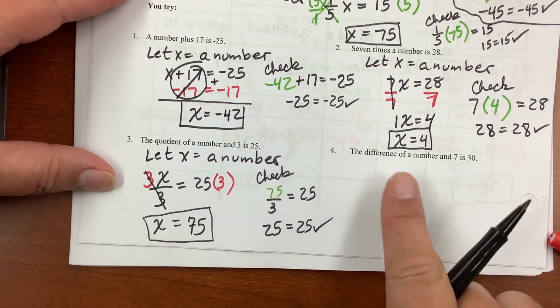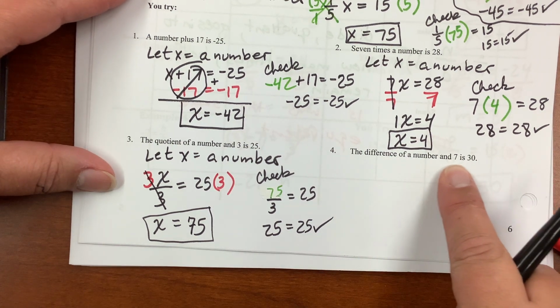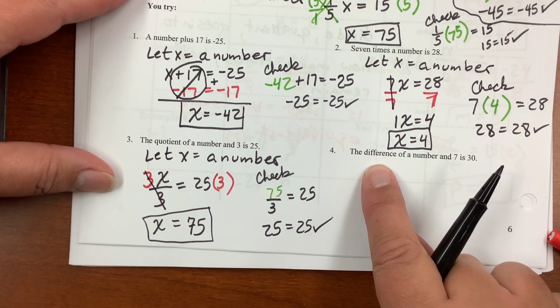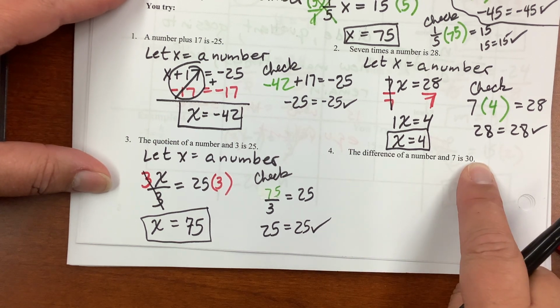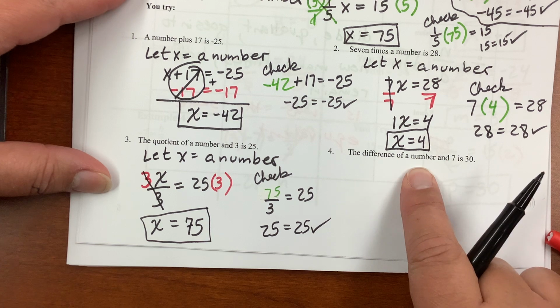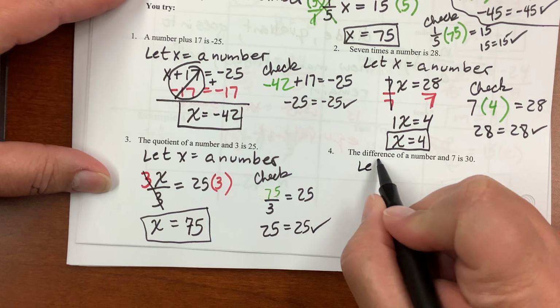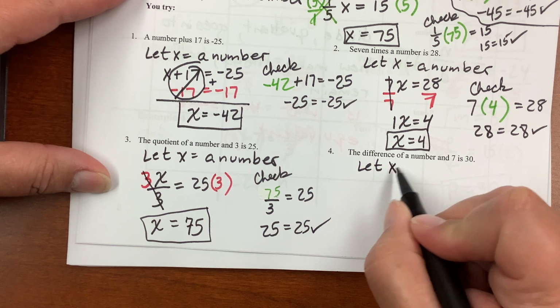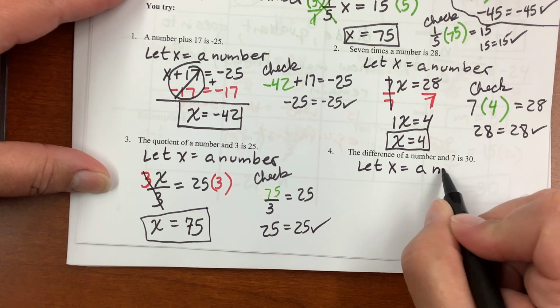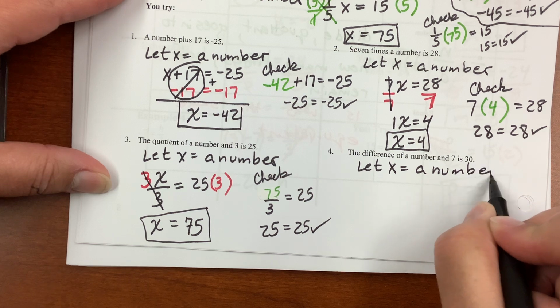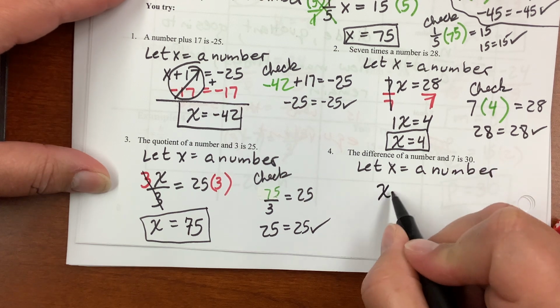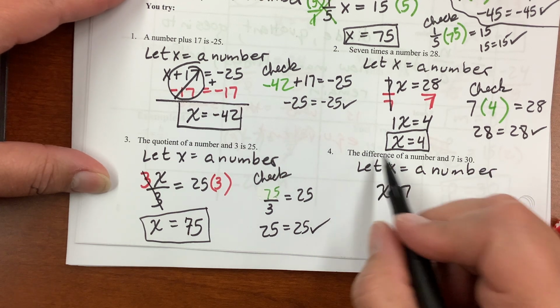Yay! The difference of a number, ooh, that's subtraction, of a number and 7. That means the number comes first. So you're going to do let x equal a number, and then it's going to be x minus 7, because difference is subtract.